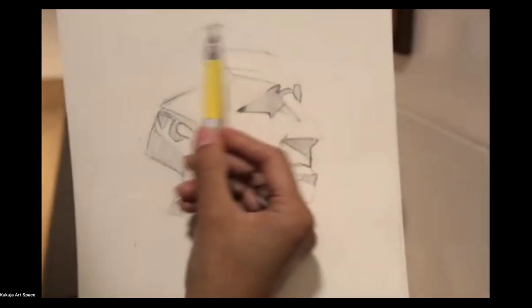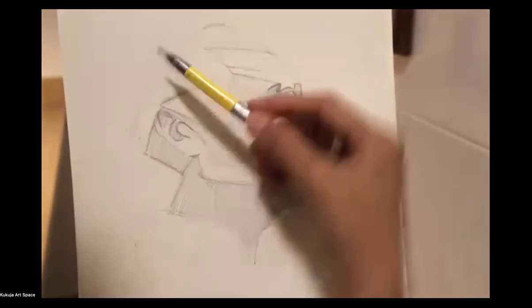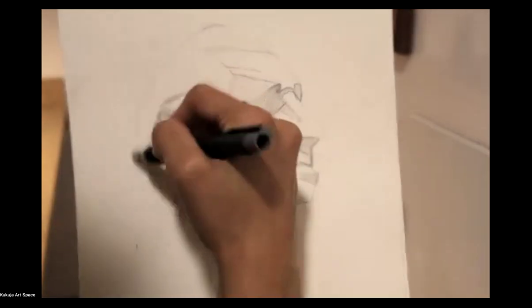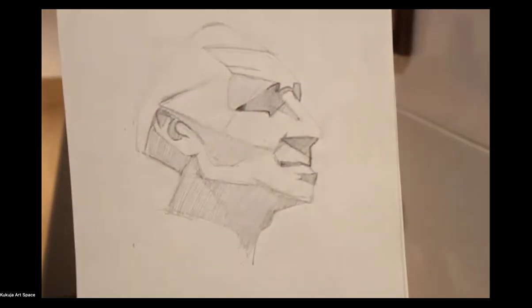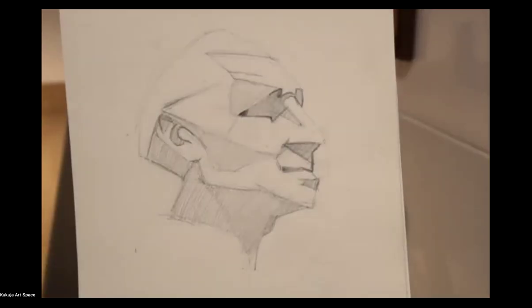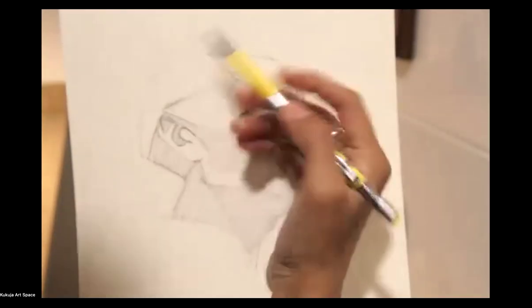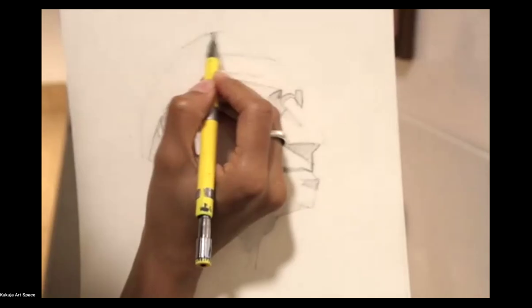Your pencil will do the work. Okay, maybe my mountain is a little too pointy on top, so I can just go ahead and flatten it because we don't want it to be funny. Little funny, but not.